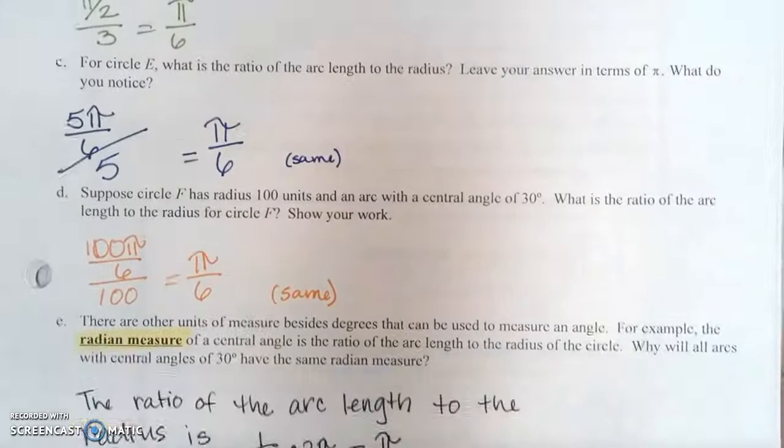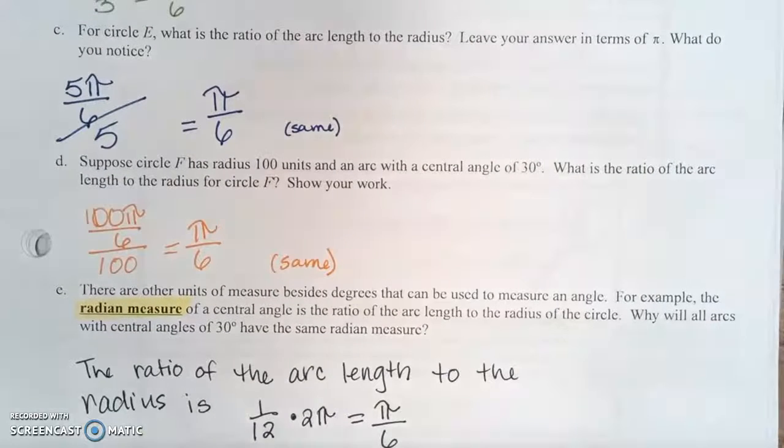That leaves us with the last question, which says, there are other units of measure besides degrees that can be used to measure an angle. For example, the radian measure of a central angle is the ratio of the arc length to the radius of the circle. Why will all arcs with central angles of 30 degrees have the same radian measure? And that is that the ratio of the arc length to the radius is 1/12 times 2 pi, which is always pi over 6.